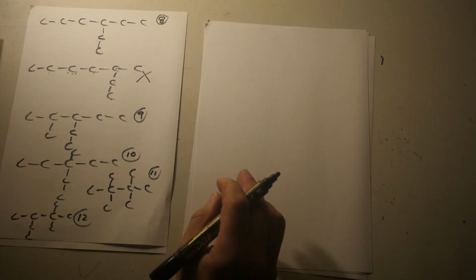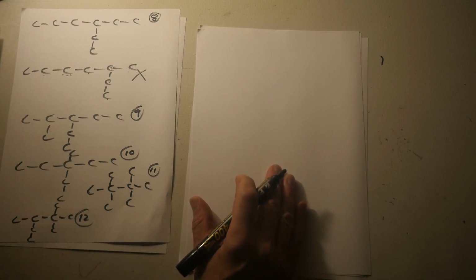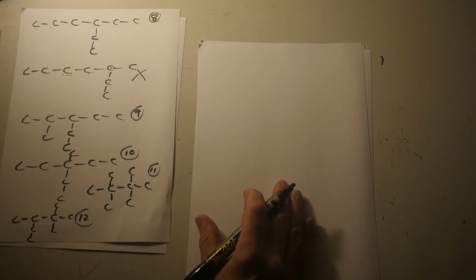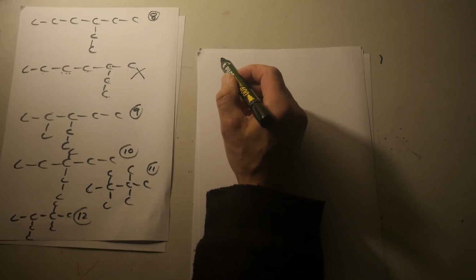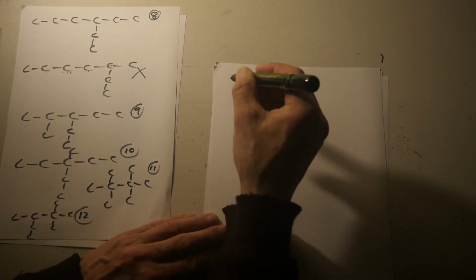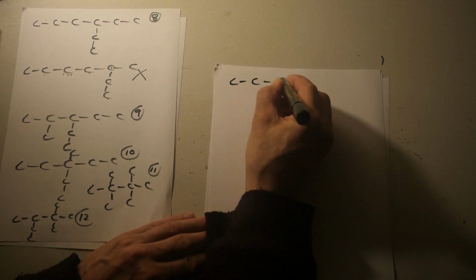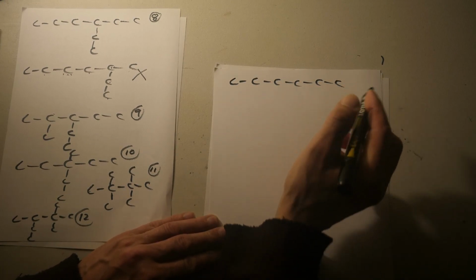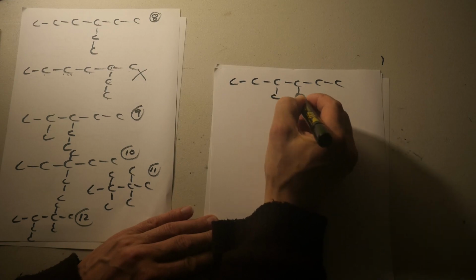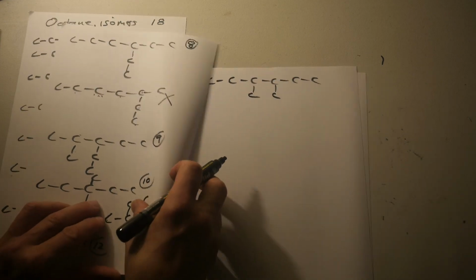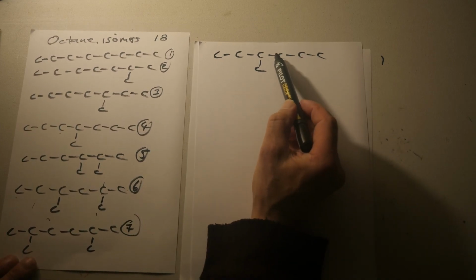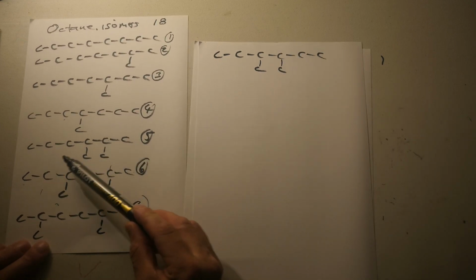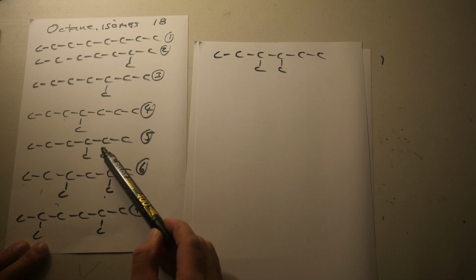So what's the next ones? I then realised you have 1, 2, 3, 4, 5, 6. Have I got that one before? So 6 with 1 coming off 3 and 1 coming off 4. That's different from 1 coming off 2 and 3.